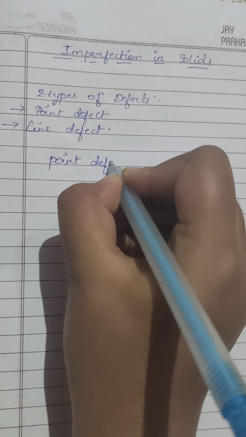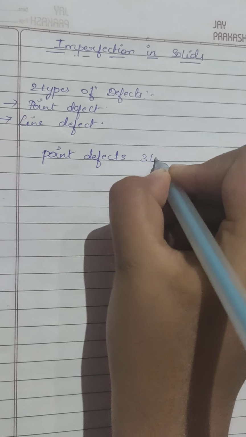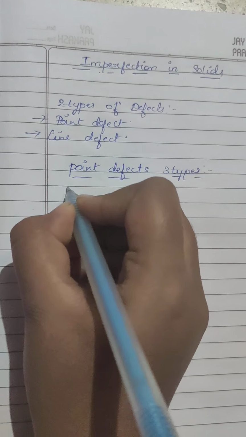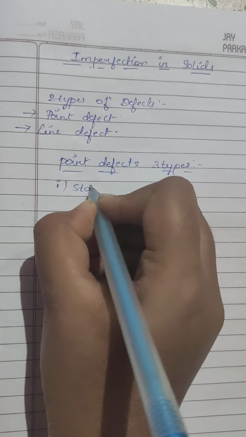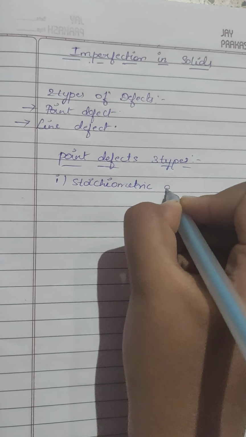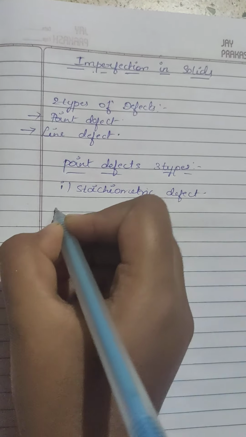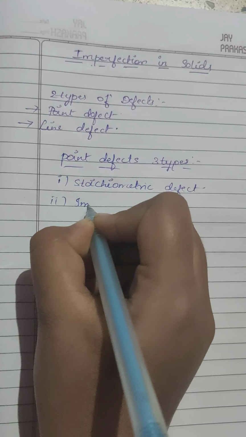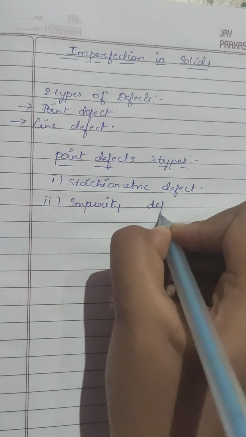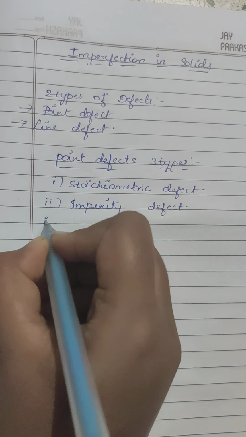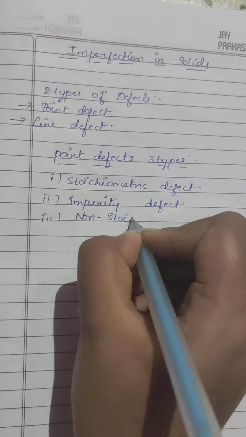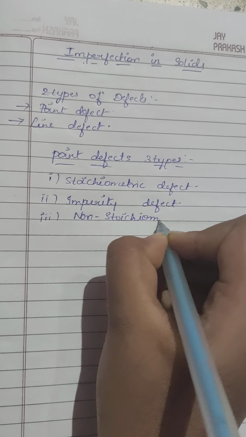Point defects will be classified into three types. That is stoichiometric defect, impurity defect, and non-stoichiometric defect.